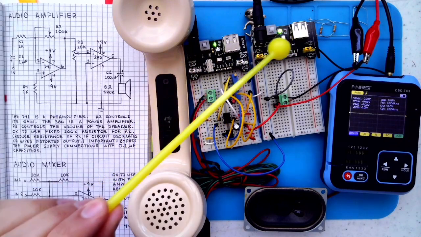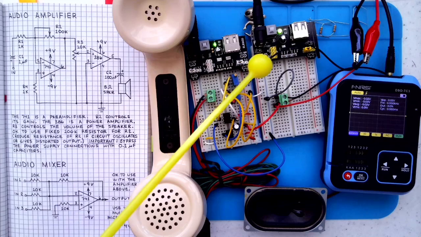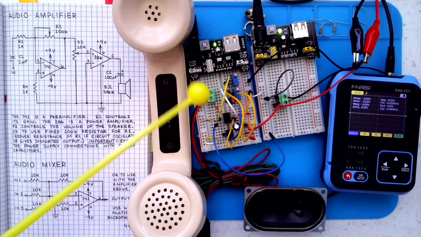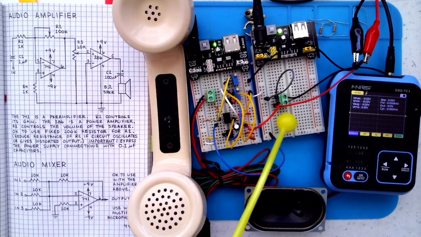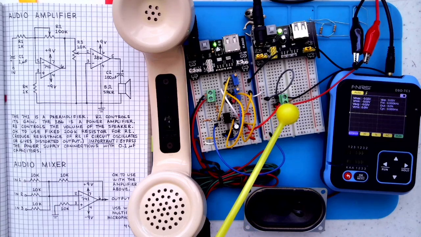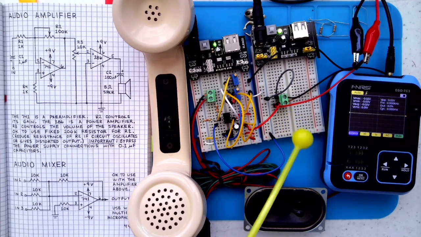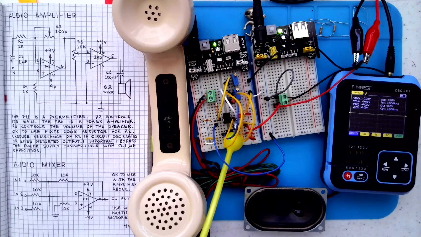This one over here on the right is supplying the negative 5 volts, and I ran out of room, so I am hooking up this speaker here via this breadboard, but it's not using any of the negative power over here or anything. It could have been over here if there was more room.